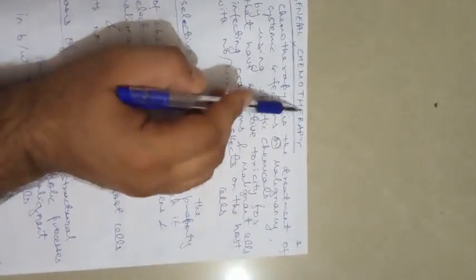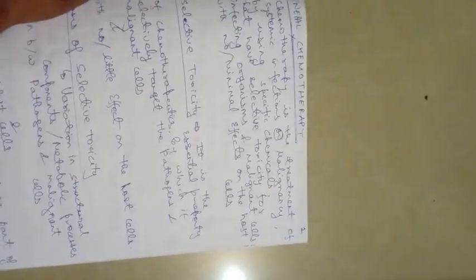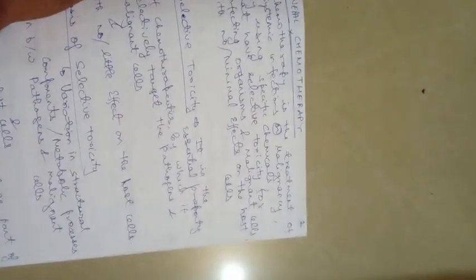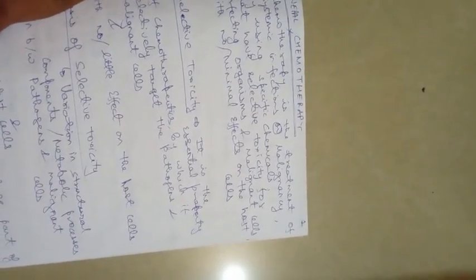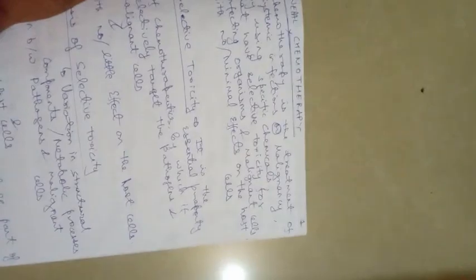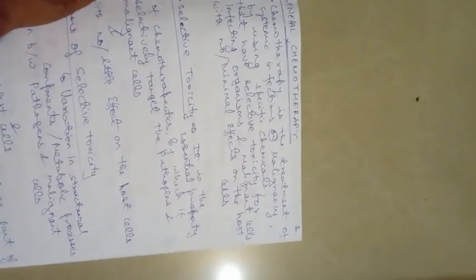Alright, let's start. So chemotherapy, if we try to understand this word, it is made up of two words, chemo and therapy. Chemo means chemical and therapy means treatment. So in simple terms, we can define chemotherapy as the treatment of systemic infections or malignancy by using pure chemicals. But if you want to define chemotherapy in a more specific way, then this is the definition.